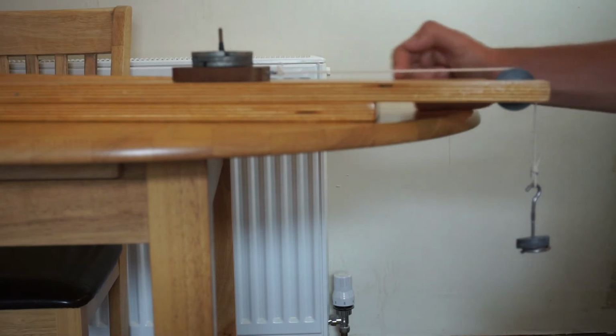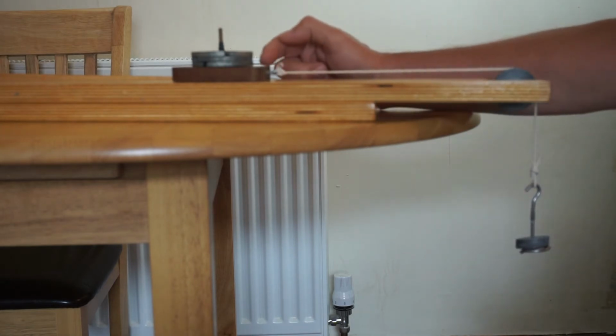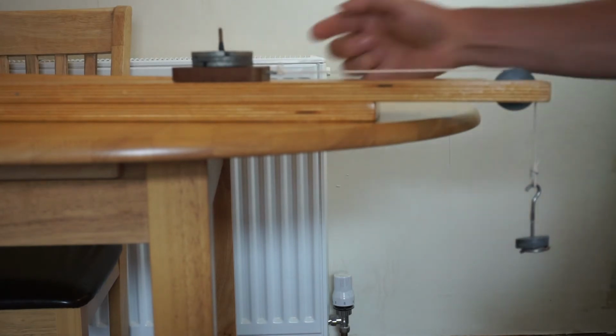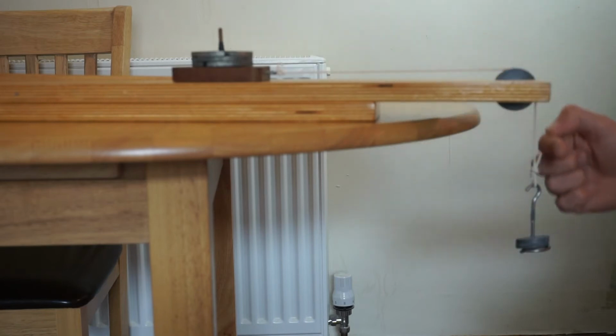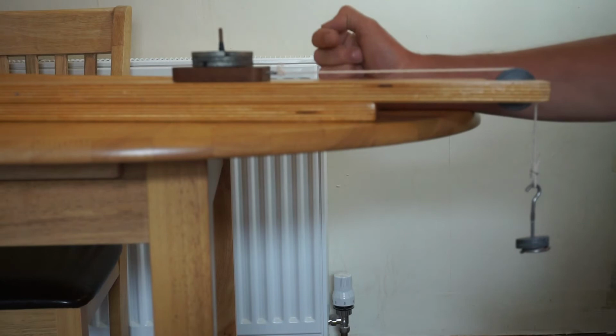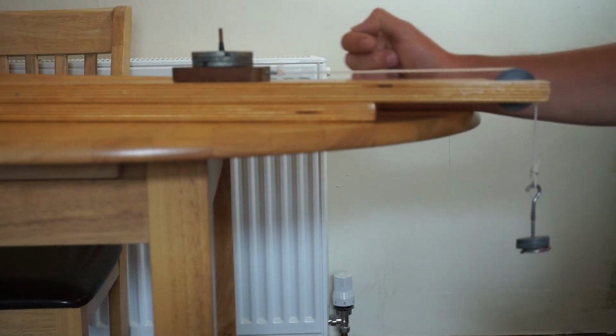Here I have a wooden surface and a block with some masses on. It is passed by a string which goes over a pulley to this small mass here. What I'm going to try and do is to find the coefficient of friction between this wooden block and the wooden surface, and then test that using the idea of the angle of friction.